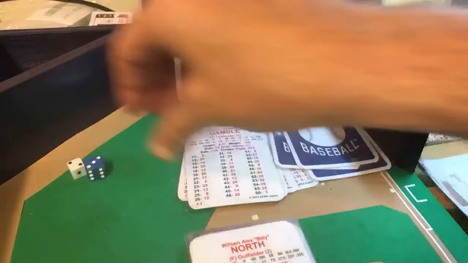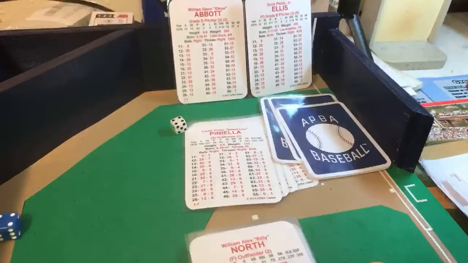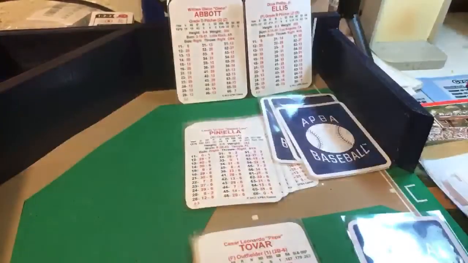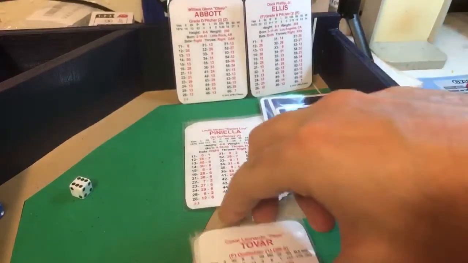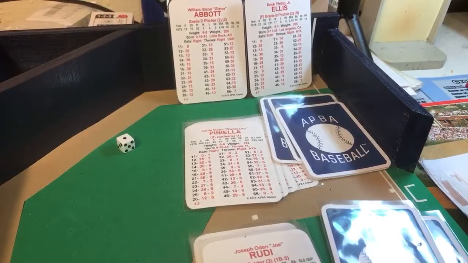The A's are coming to bat. Doc Ellis against Billy North. And that's lined right at the center fielder, Rivers, for out number 1. Next is Cesar Pepe Tovar. And Tovar hits a grounder to Nettles at third. Nettles rifles it to first and gets Tovar by a step. Next is Joe Rudy. Rudy batted .270 with 13 home runs. And he lifts one to left field, and Roy White measures it. 3 up, 3 down. We go to the top of the second.